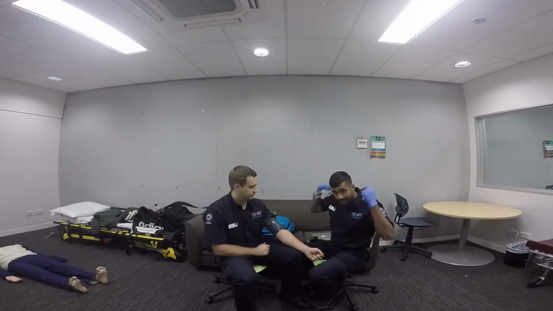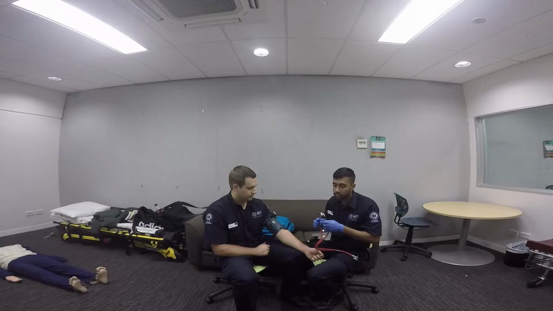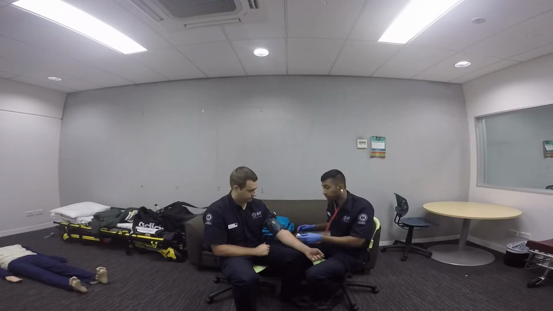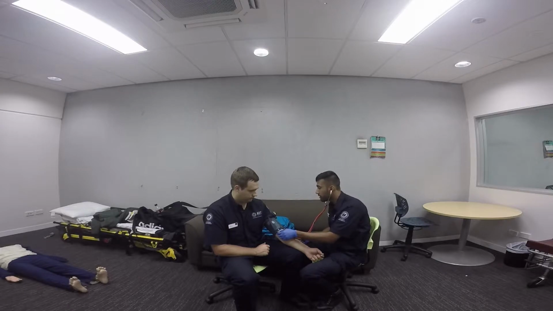Next thing I'm going to do is use the stethoscope and place it on the same area where I found Martin's brachial pulse, and that's what I'm going to use to assess his blood pressure. So I'm going to inflate the blood pressure cuff again, slowly releasing the stopper valve until I can start to hear the heart sounds. This will indicate our systolic pressure. And when I can no longer hear any more noises, this will indicate Martin's diastolic pressure.